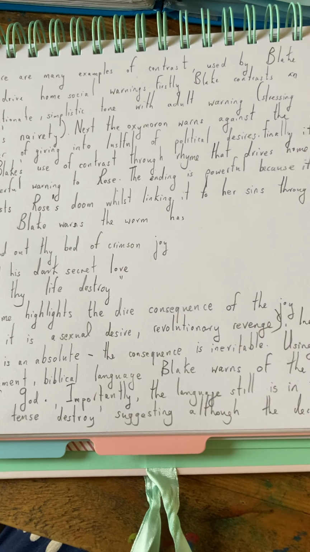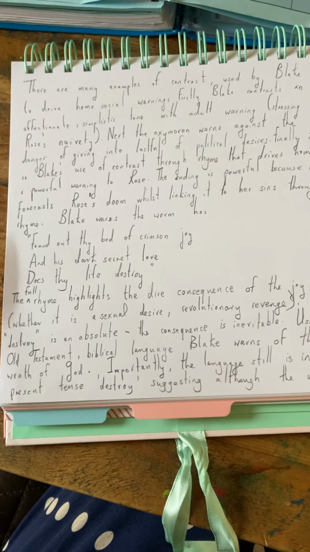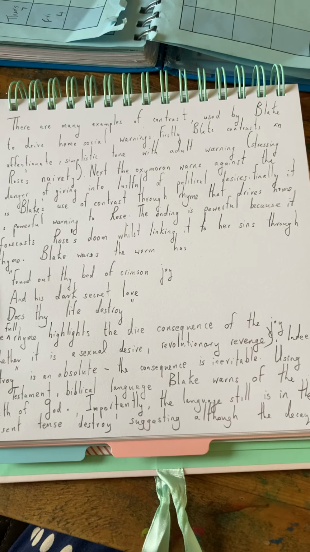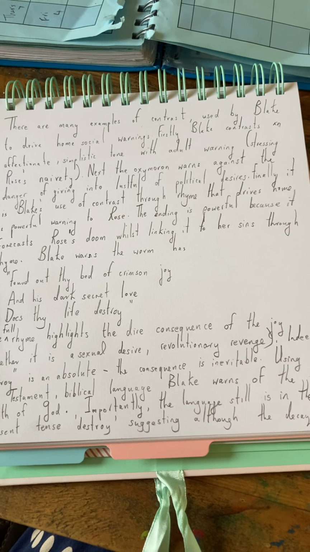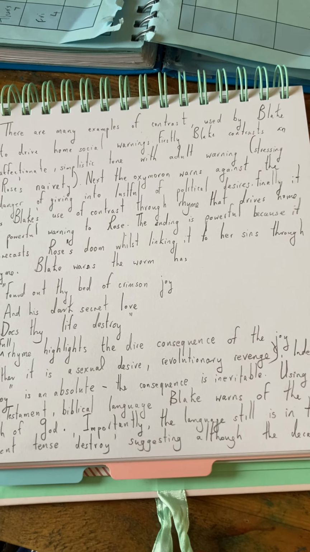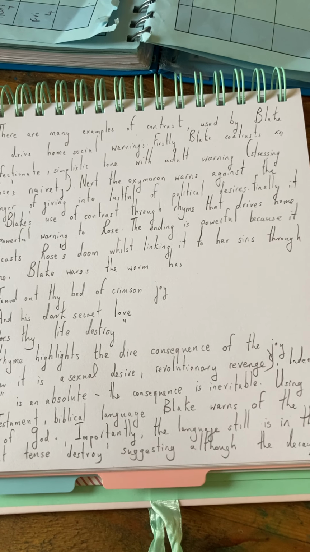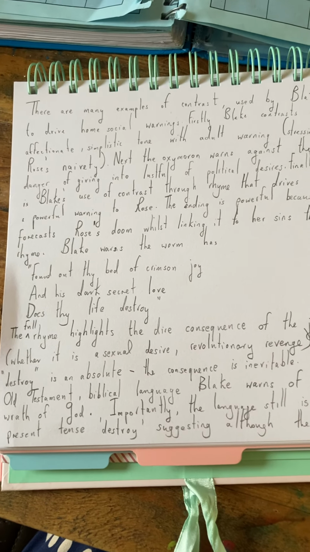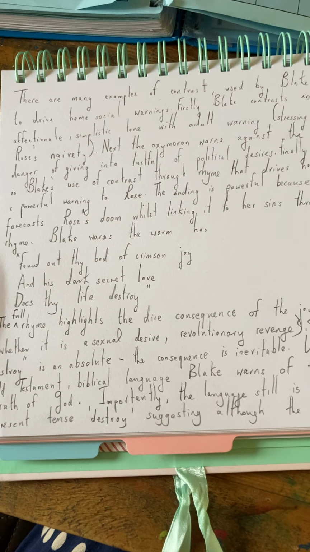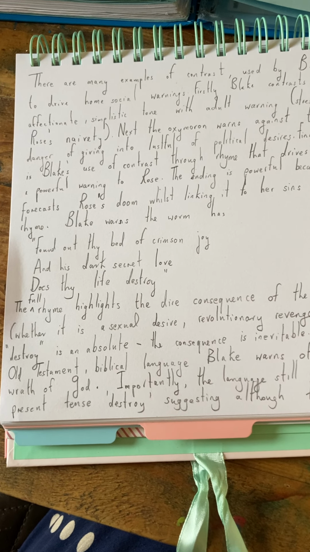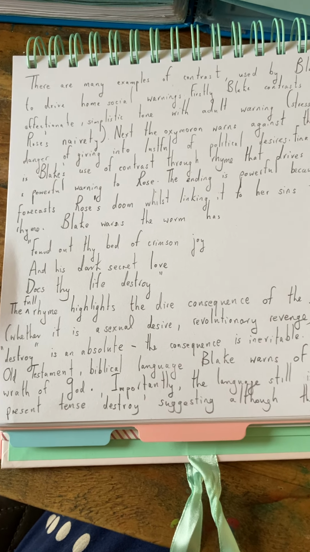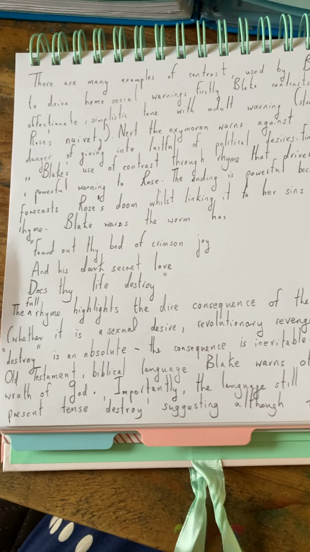The ending is powerful because it forecasts Rose's doom whilst linking it to her sins through rhyme. Blake warns, the worm has found out thy bed of crimson joy, and his dark secret love does thy life destroy.